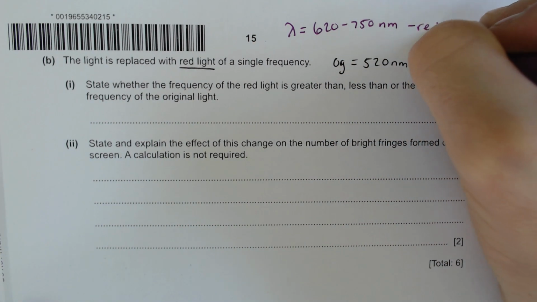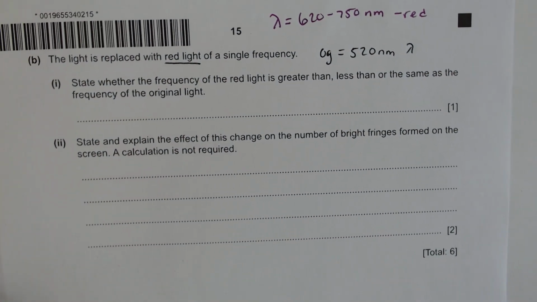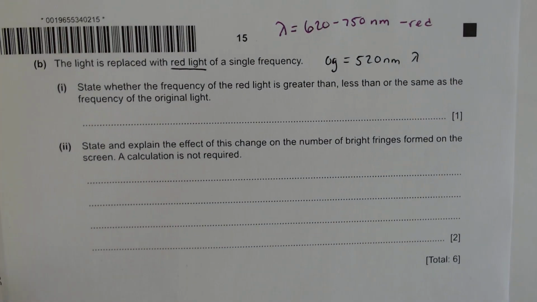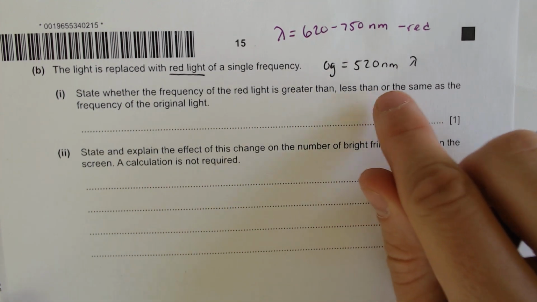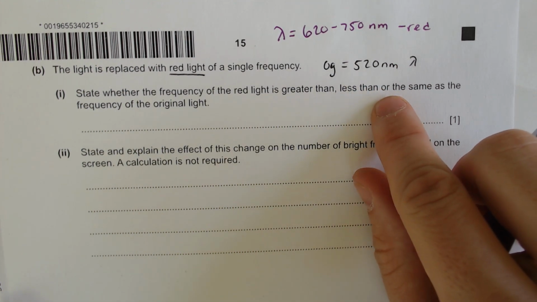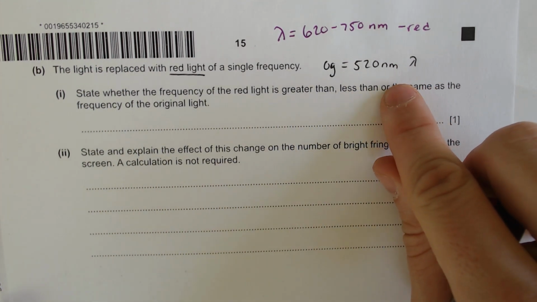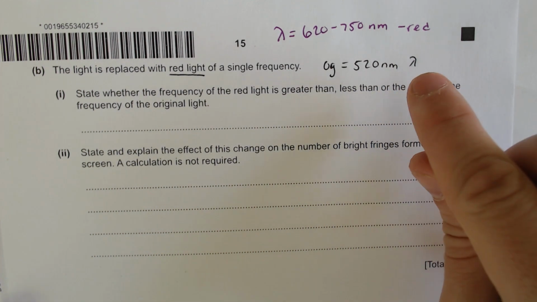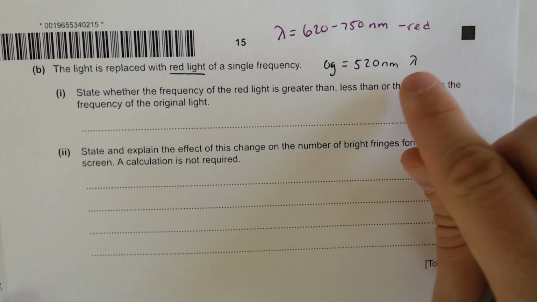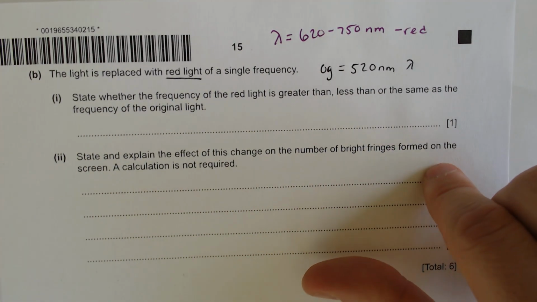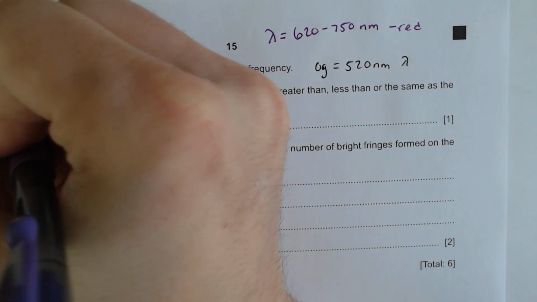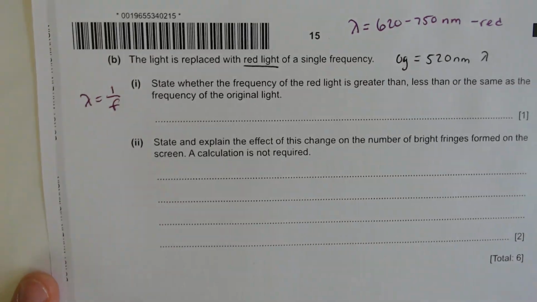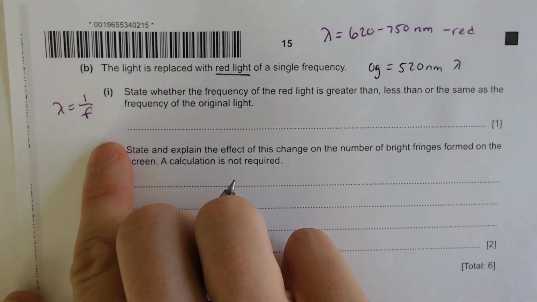That is red light, which in both of those cases is bigger than 520. And if the wavelength is bigger, that means that the frequency would have to be smaller, because wavelength has an inverse relationship to frequency. So if the wavelength goes up, frequency must go down.